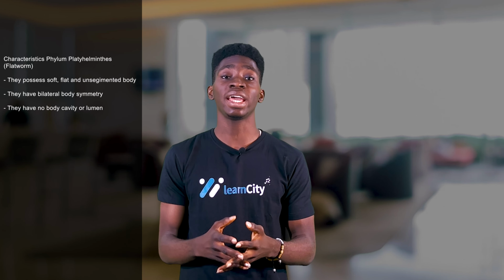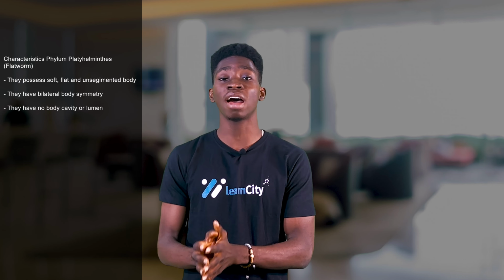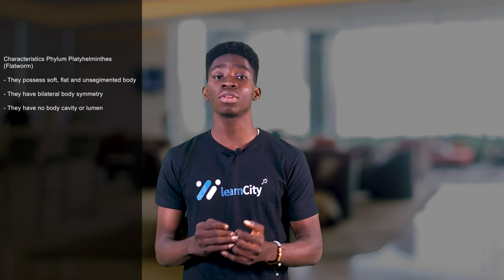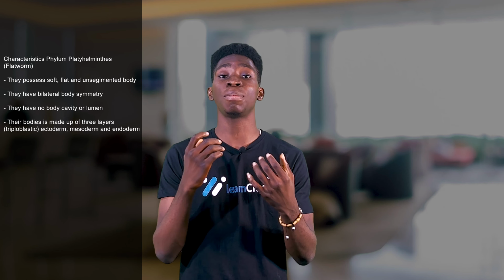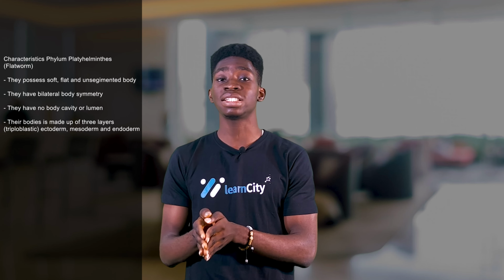Another characteristic is that they have no body cavity, or they do not have a lumen, which means they are acoelomates. So they do not have a body cavity. Also, they are triploblastic animals, which means their body is made up of 3 layers: the ectoderm, the mesoderm, and the endoderm. So they are triploblastic animals.